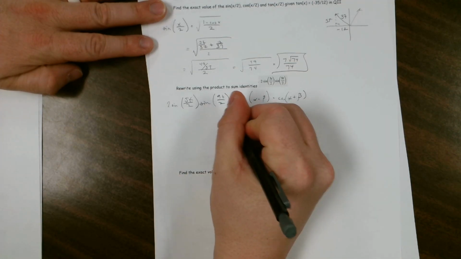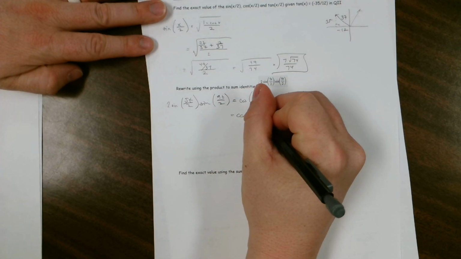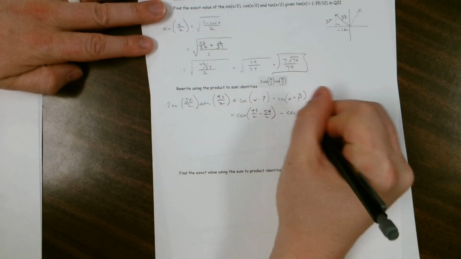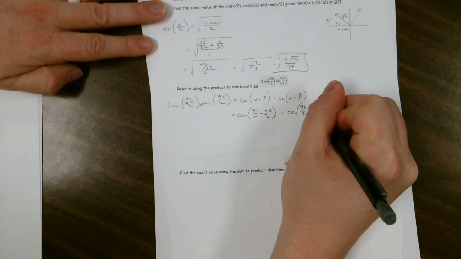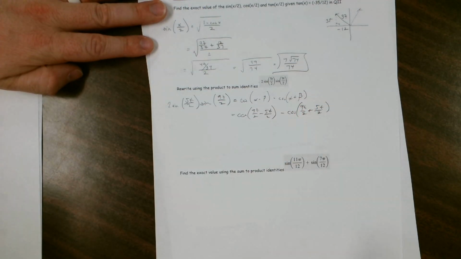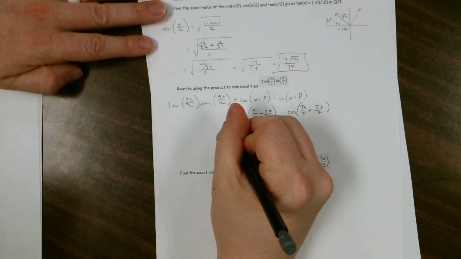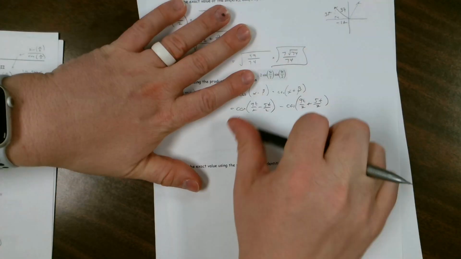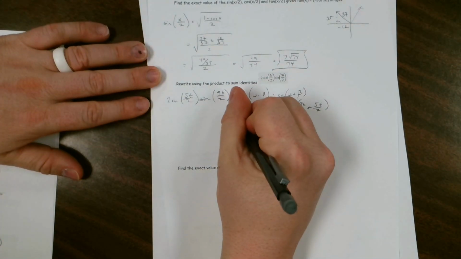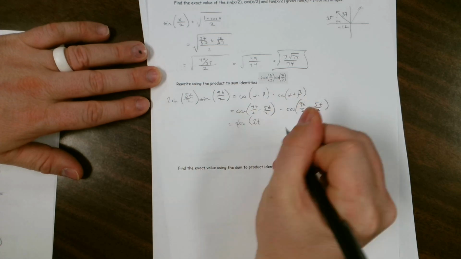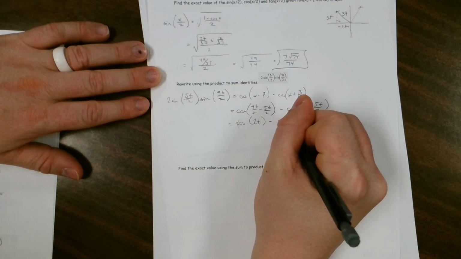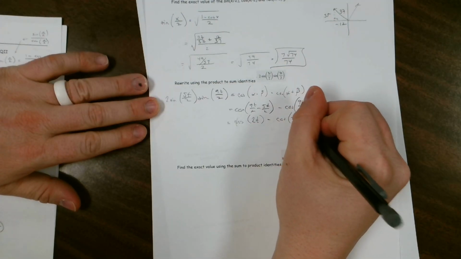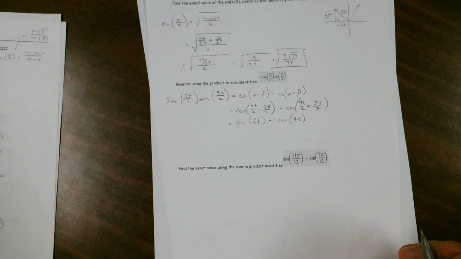So let's say cosine of 9t over 2 minus 5t over 2 minus the cosine of 9t over 2 plus 5t over 2. And just a quick simplify, common denominators, 9 minus 5 is 4, over 2 is 2, so this is going to end up being the cosine of 2t minus the cosine of 9 plus 5 is 14, divided by 2 is 7, so minus the cosine of 7t.